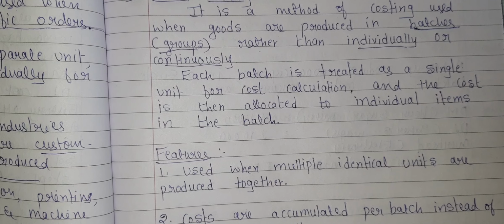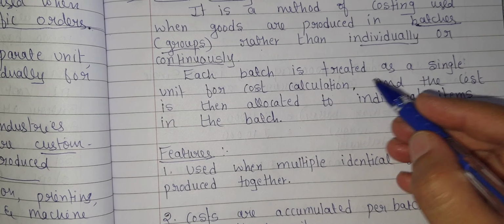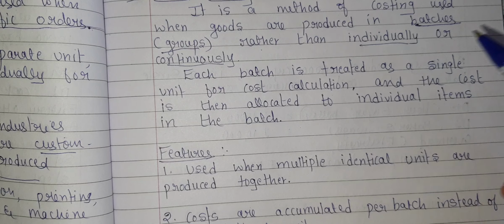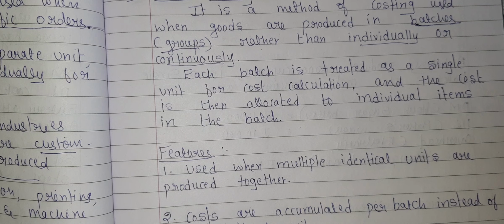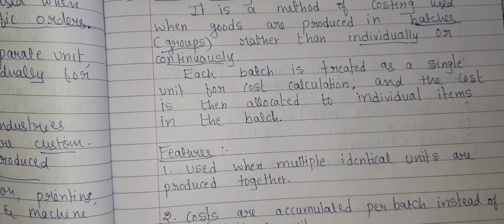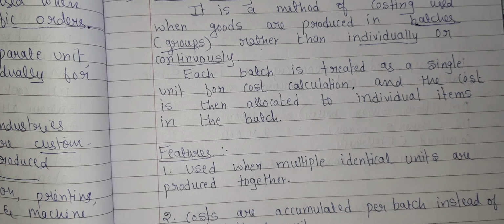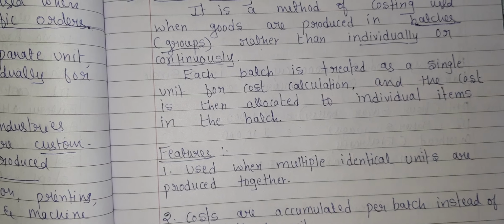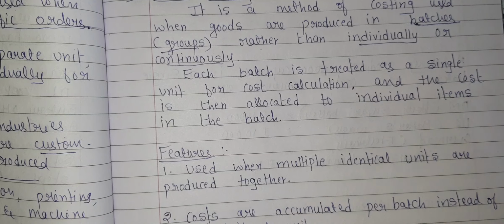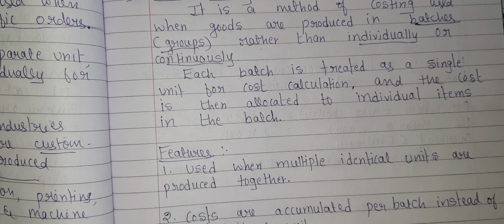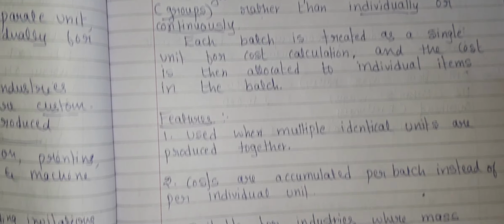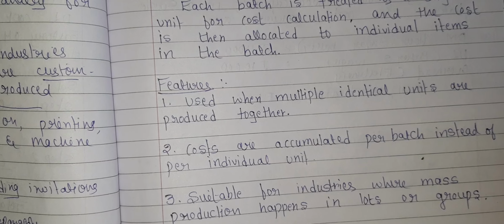Here each batch is treated as a single unit for cost calculation. Now we have to calculate the cost, right? For that we have to treat each batch as a single unit and the cost is then allocated to individual items in the batch. Okay, now we will see the features of batch costing.